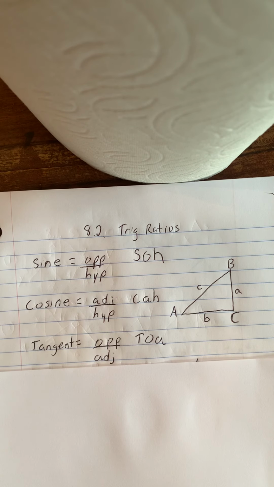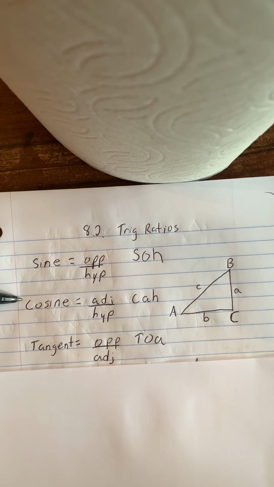Okay, round two, 8-2, part 1. I'm gonna show you everything at once here. We got three major players for trig ratios. We got sine, we got cosine, and we got tangent.